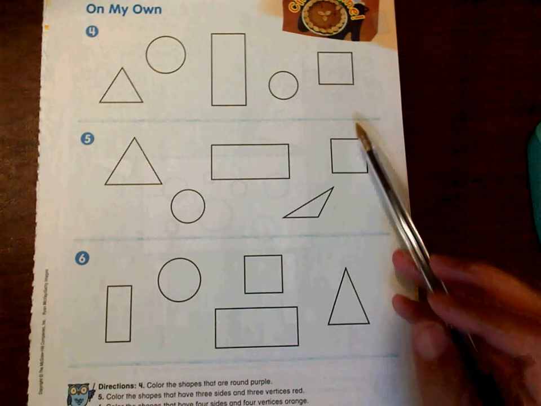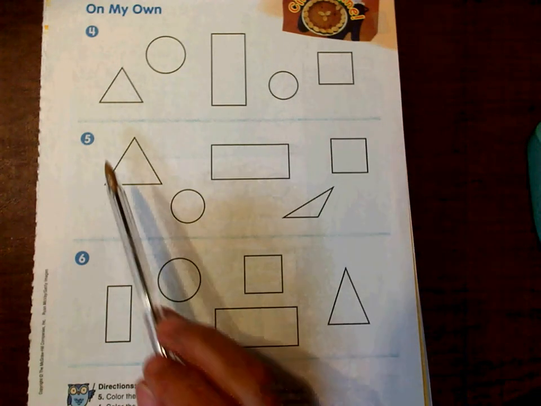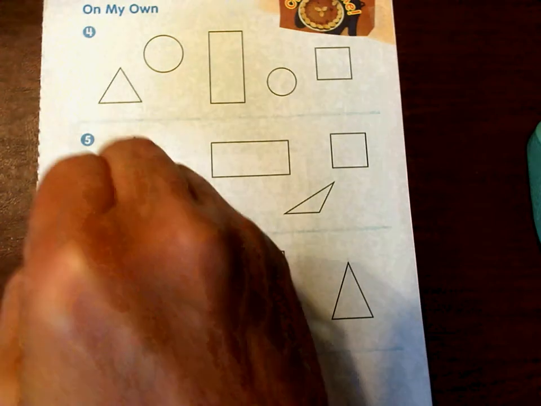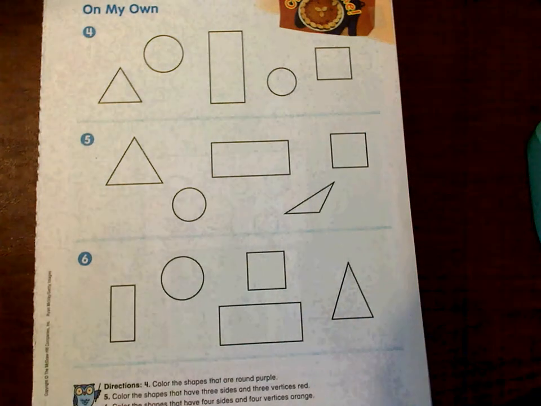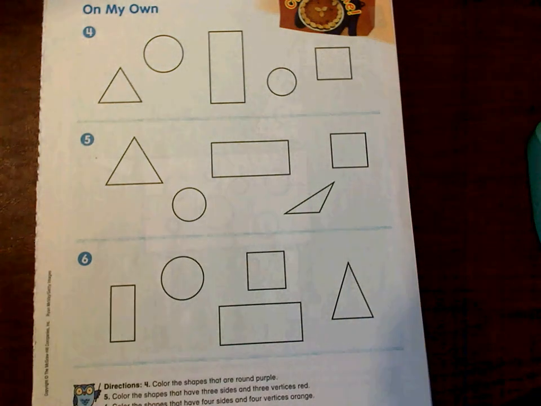I hope you found all those round shapes, boys and girls, because in row 5, we're going to look for shapes that have 3 sides and 3 vertices. We're going to color those red. Pause the video while you color the shapes with 3 sides and 3 vertices red.